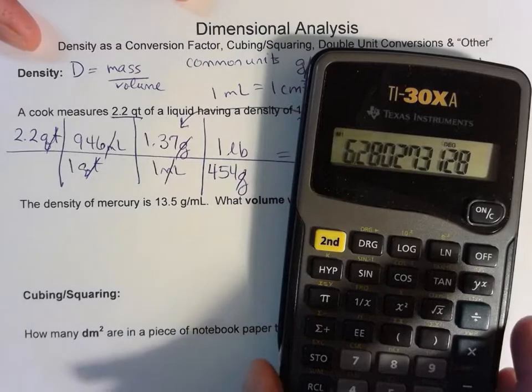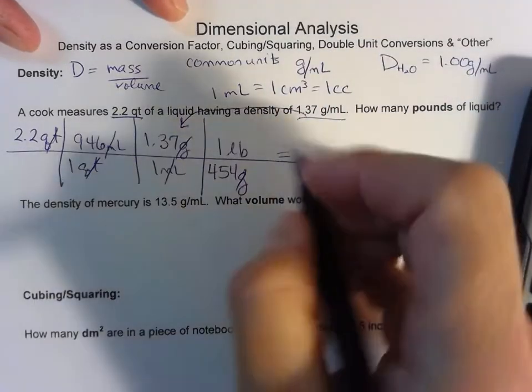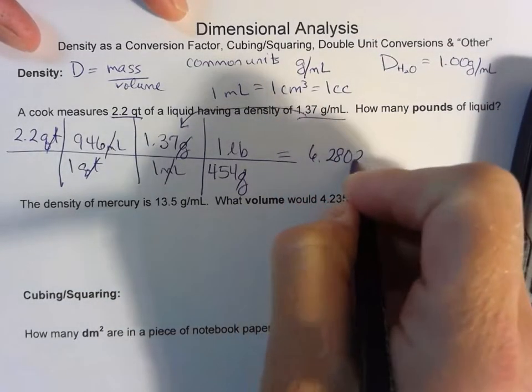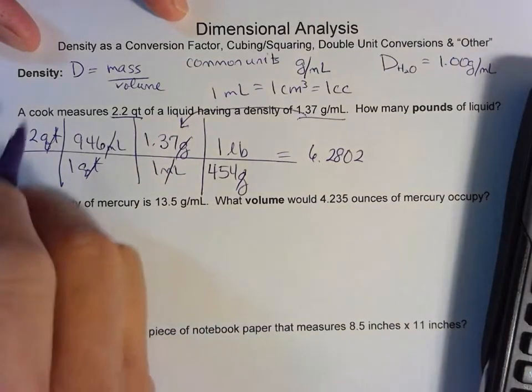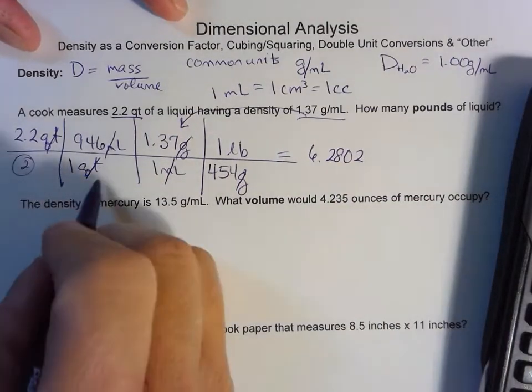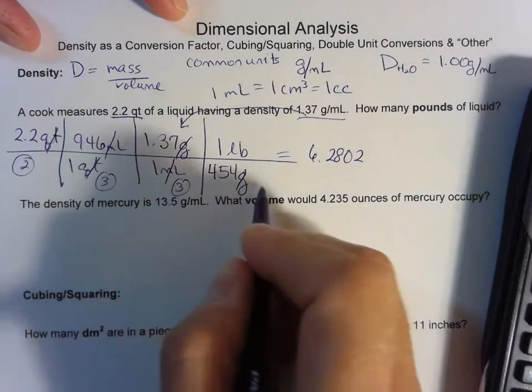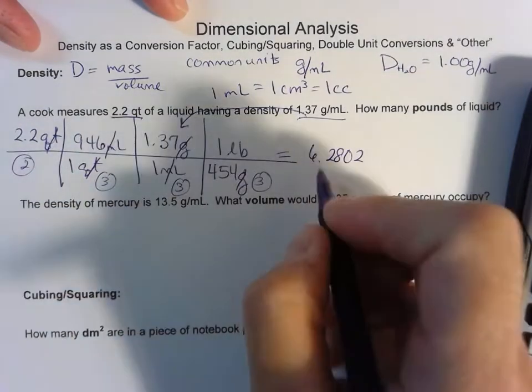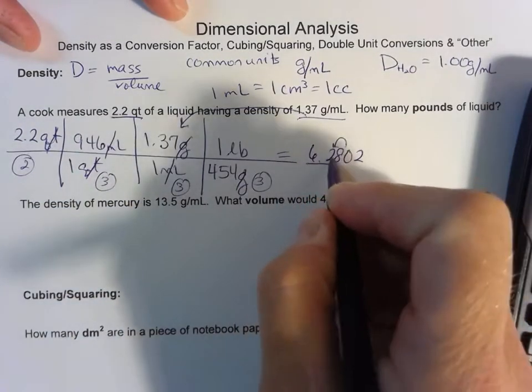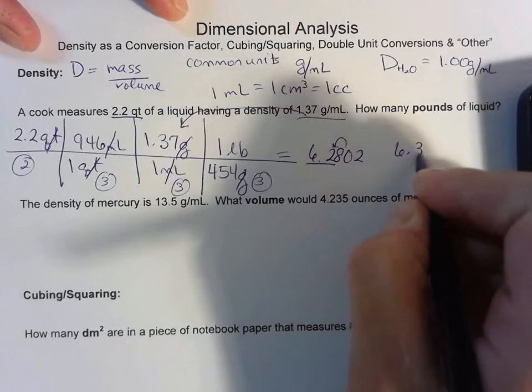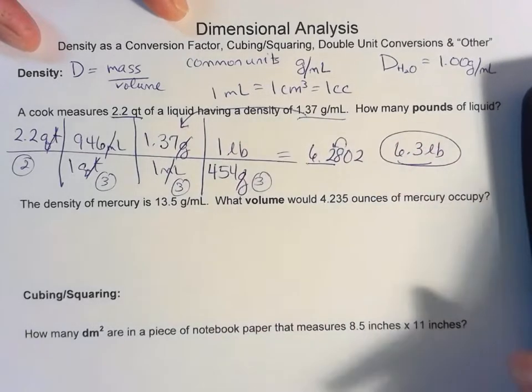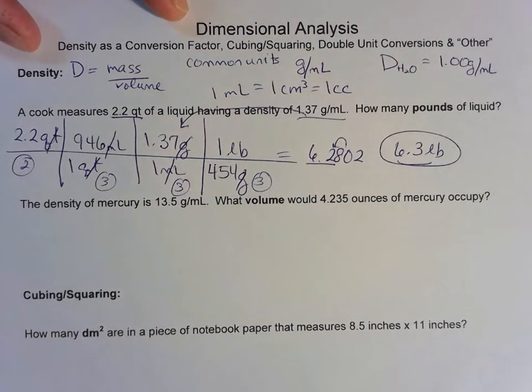And I get on my calculator 6.2802 yada yada. Go back and count significant digits. 2, 3, 3, and 3. So 2 is my least. And 8 does make a 2 go up, so 6.3 pounds would be my answer.